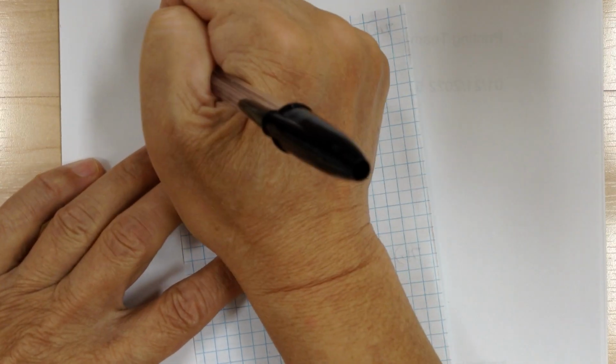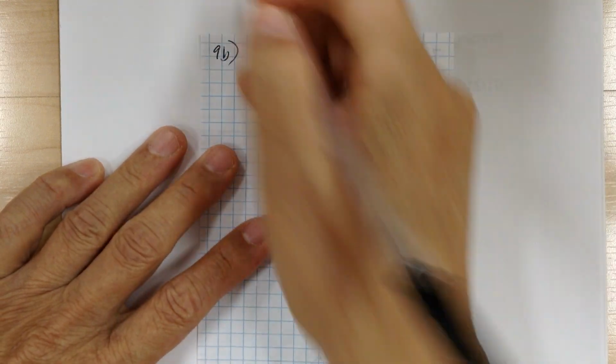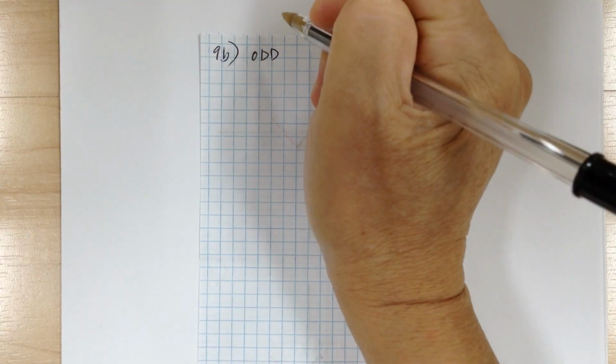Now let's go to the 9b. You're going to make it into an odd function.